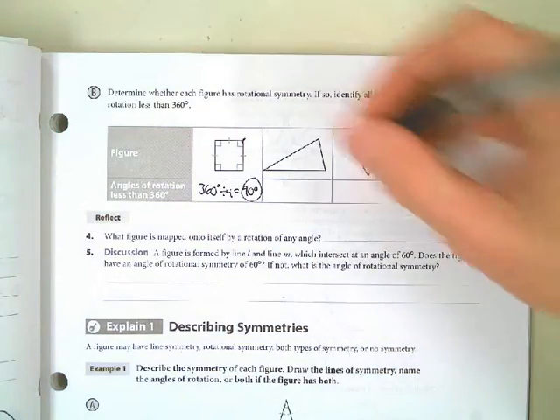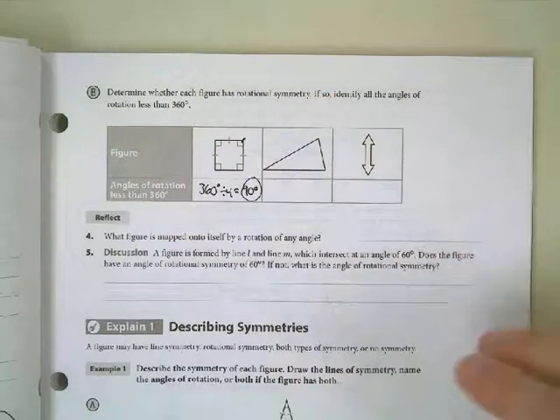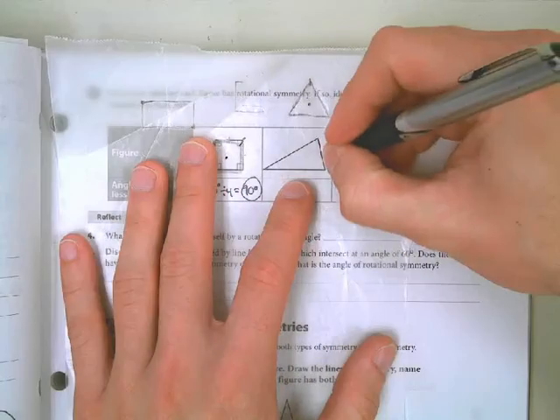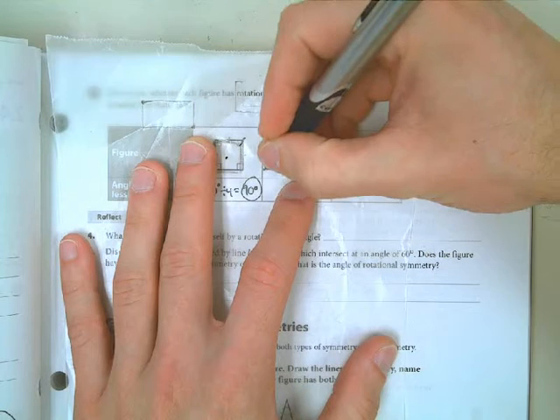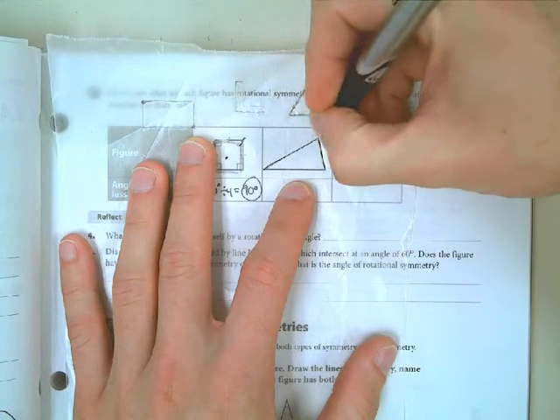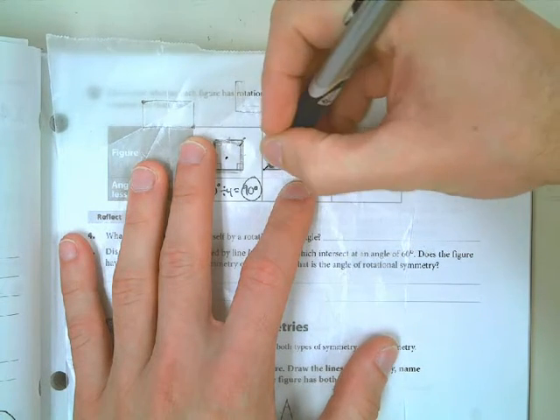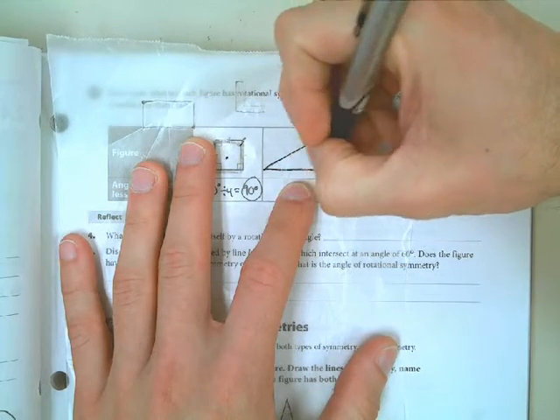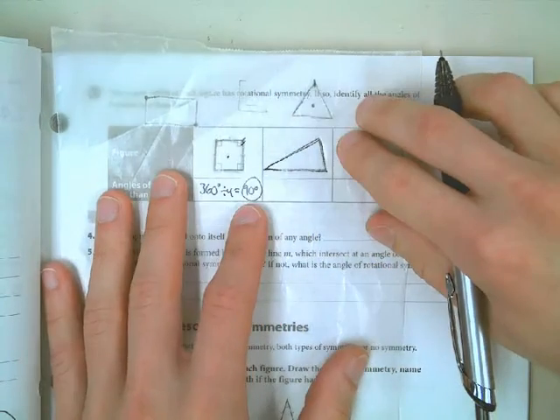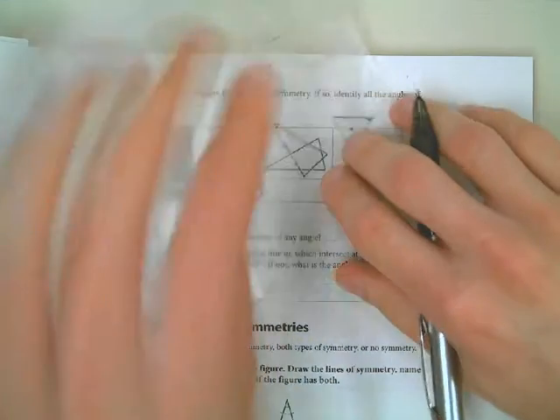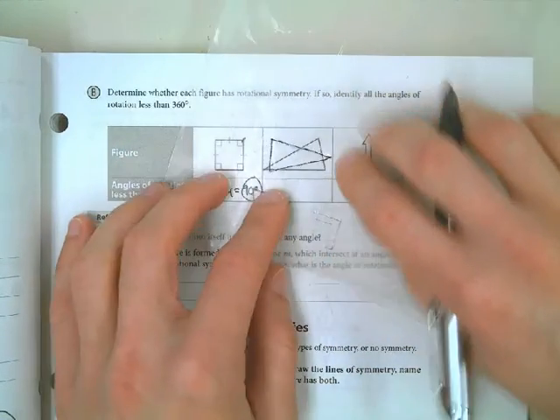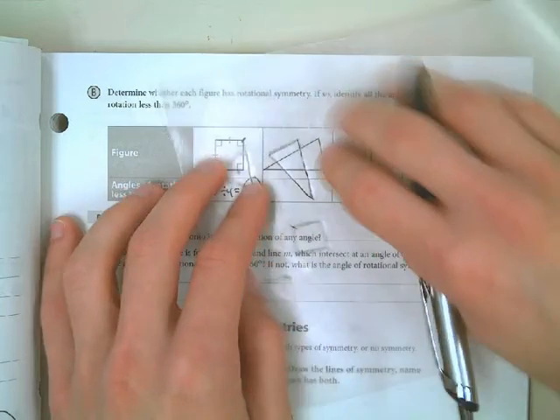Okay. All right, this triangle here. If we rotate this thing, so again, I'm going to take this and rotate this triangle here. Okay, you'll actually see this does not. There's my triangle, right? So if I rotate it, it's like, all right, not quite, not quite, not quite, not quite. And it goes back to the original.